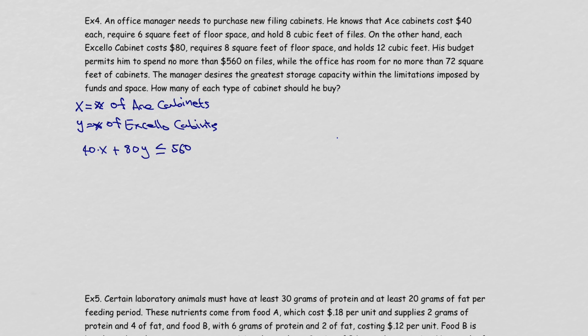And you should be able to change this or simplify this and solve for y. So let's move 40x to the other side. It will be negative 40x plus 560, and dividing by 80, right? This will give you negative 1 over 2 x plus 7, right?